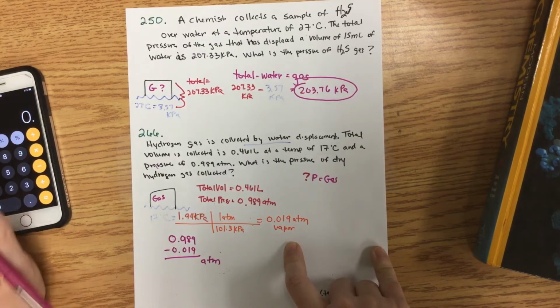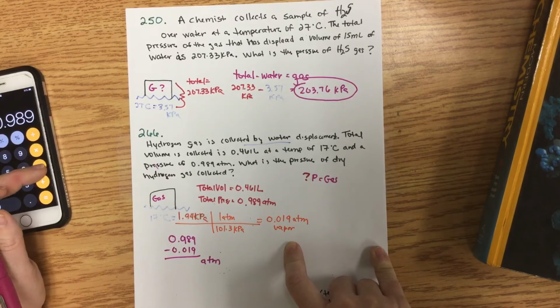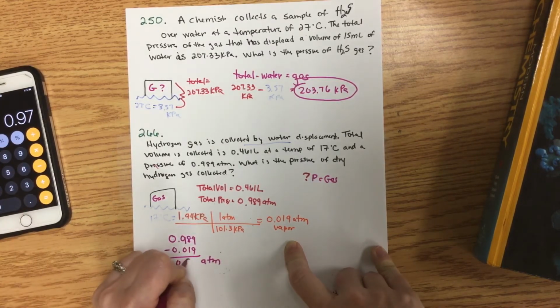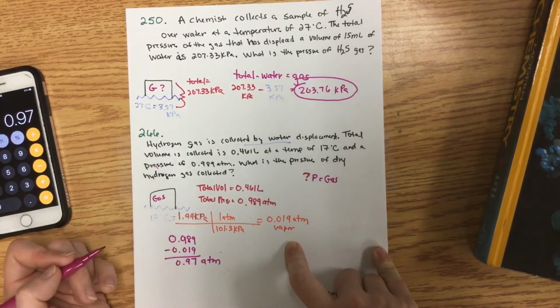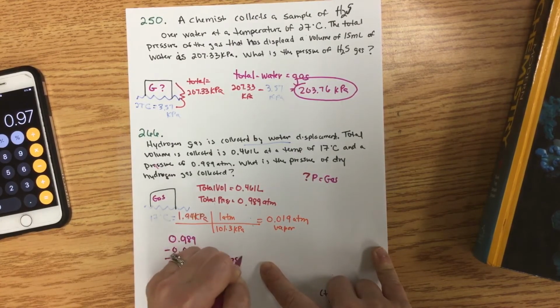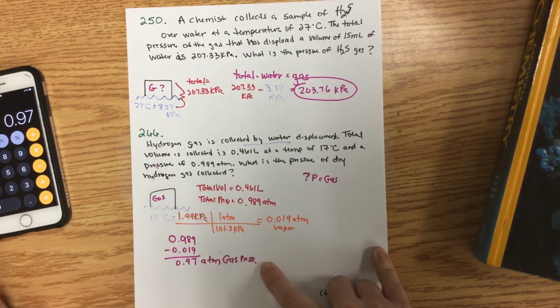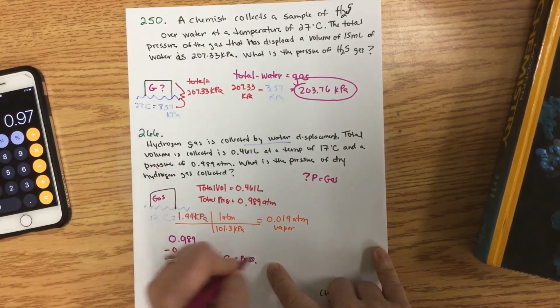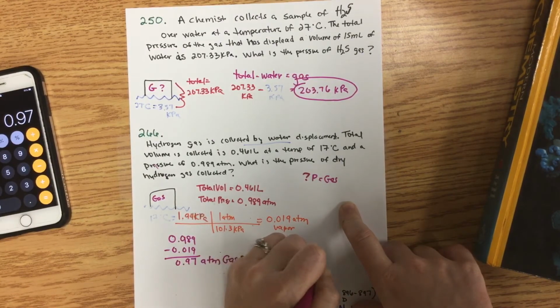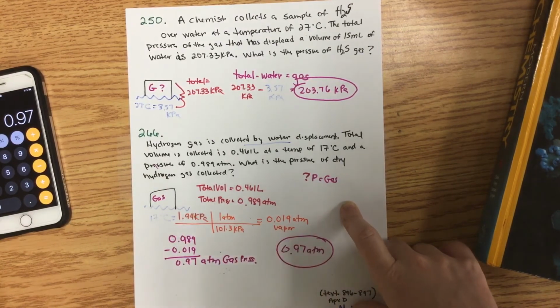So I take 0.989 minus 0.019, and I get an answer of 0.97 ATMs. Okay, so this is my gas pressure. So what's the pressure of the dry gas collected? 0.97 ATMs. That was pretty easy.